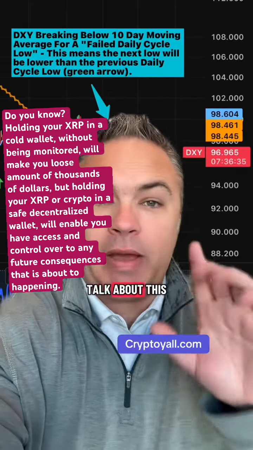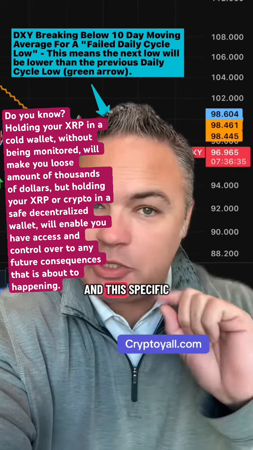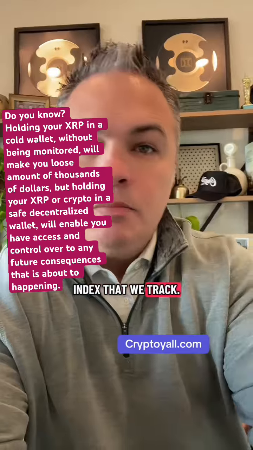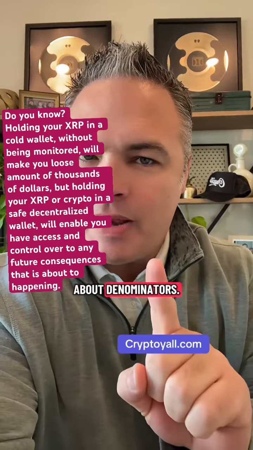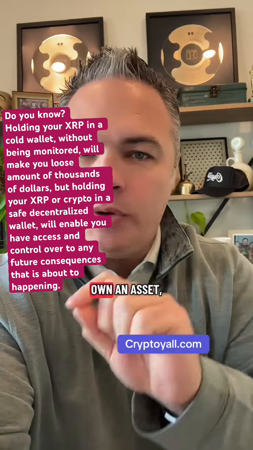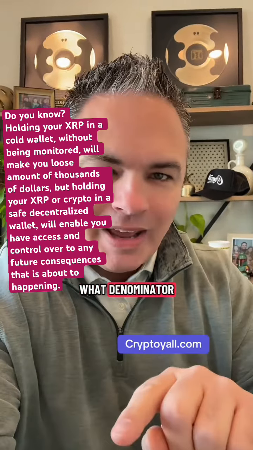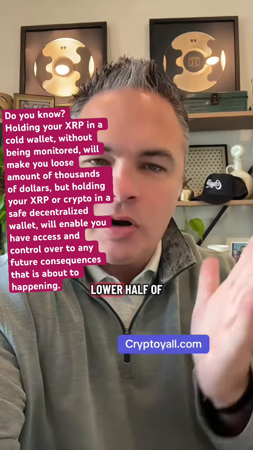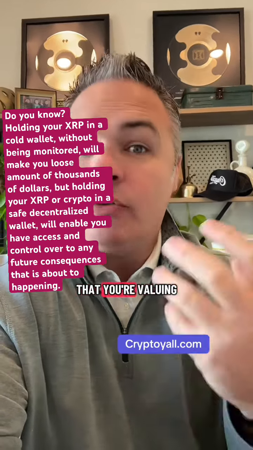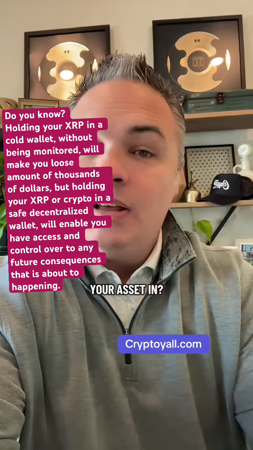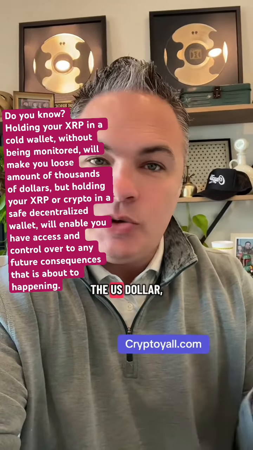Now, I want to talk about this little chart behind me real quick and this specific index that we track. But first, let's talk about denominators. Specifically, when you own an asset, what's the lower half of the trading pair that you're valuing your asset in? Typically, it's the USD, the US dollar, right?